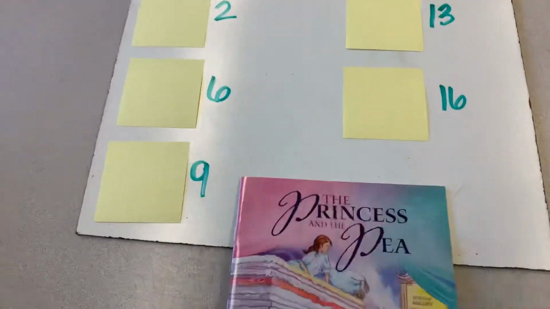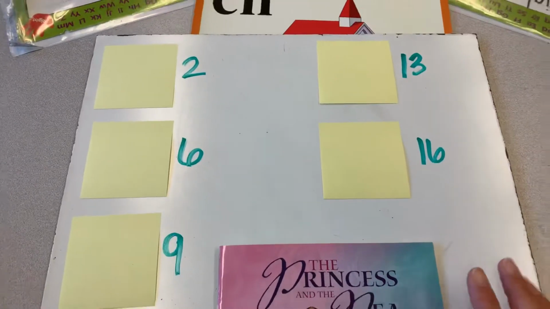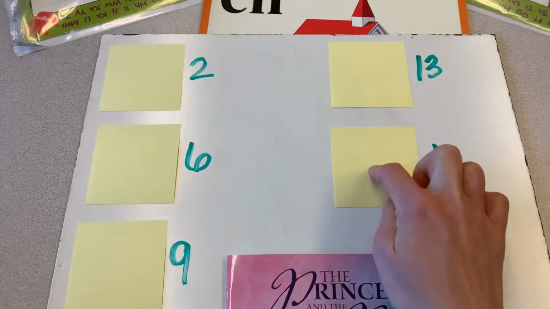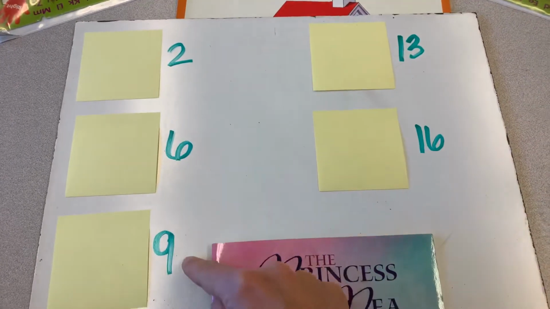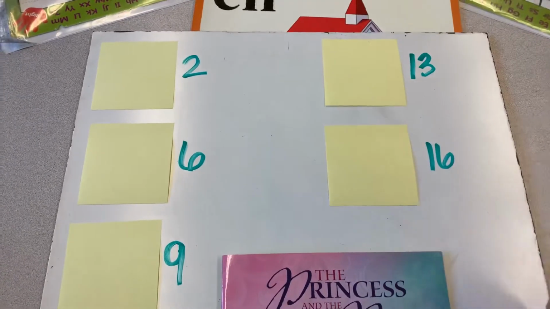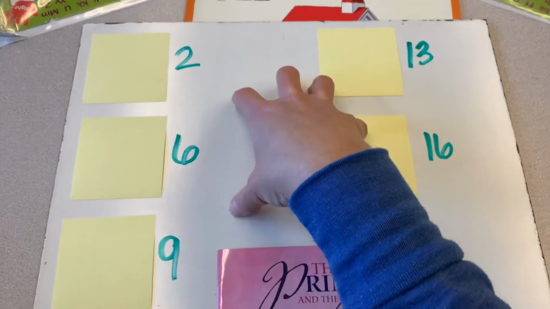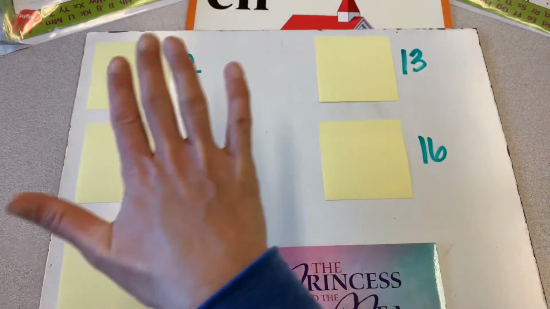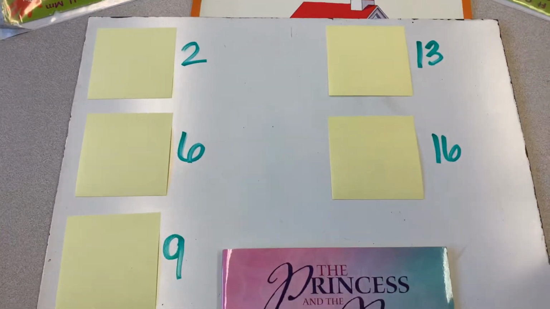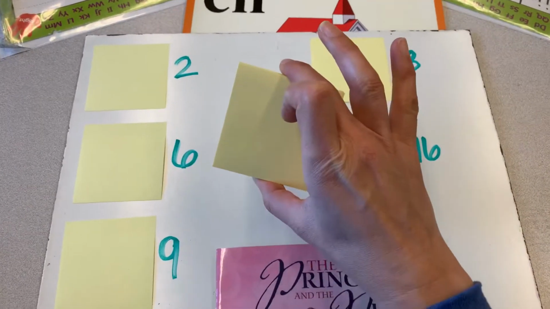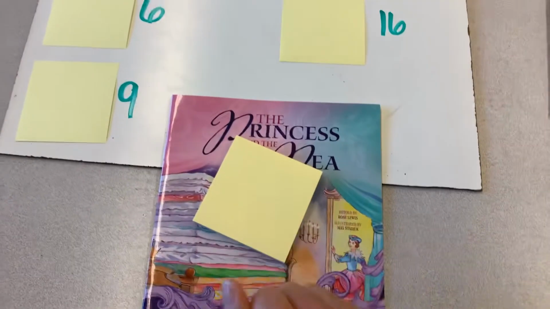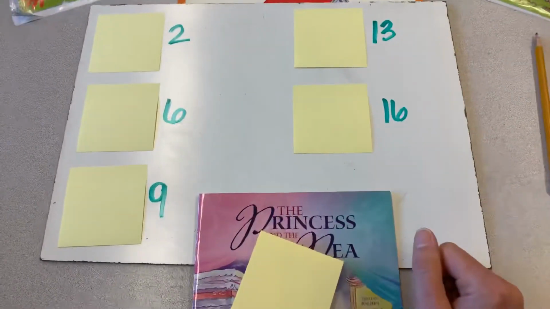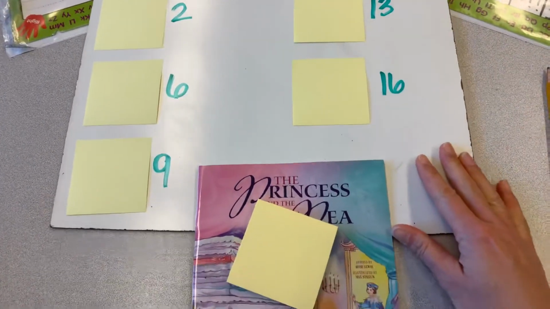Now on my board, I put 5 Post-it notes, and next to each Post-it note, friend, is a number. These are actually page numbers. This tells me where my Post-its go. You don't have to make a board like this. I just laid it out so you could see it nicely. If you have your pad of Post-it notes ready to go and your book, you're set. So you really only need these 2 things. This just helps you see where we're going to put them, okay?